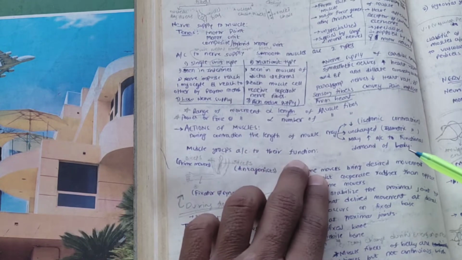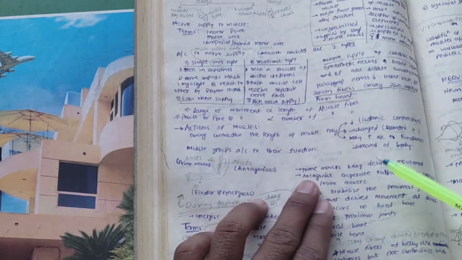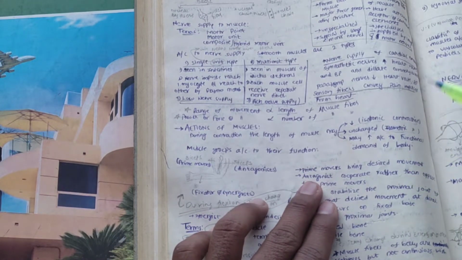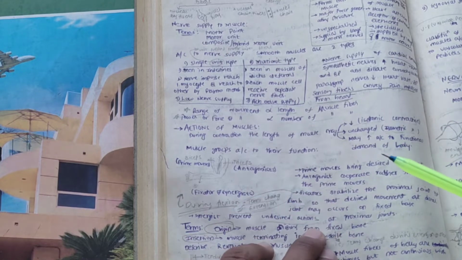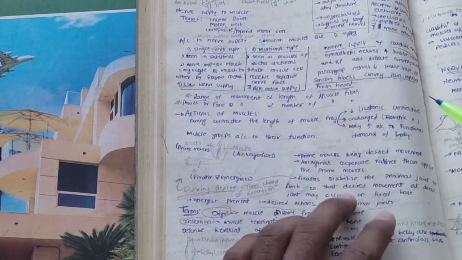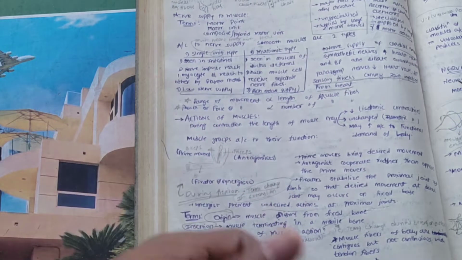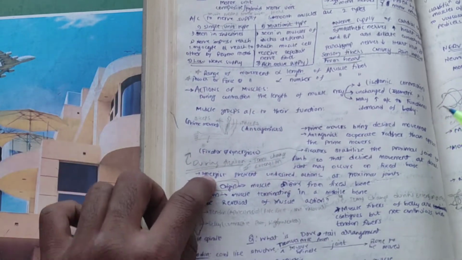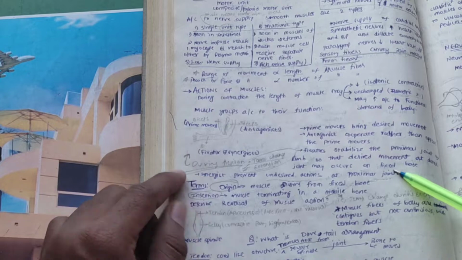And muscle groups according to their function. These are prime movers, which bring about the desired movement. Antagonists, which cooperate with the desired movements rather than opposing them. And fixators, which stabilize the proximal joint so that the movement is performed without any obstruction. And synergists, which prevent undesired movement at the proximal joints. And next, origin.